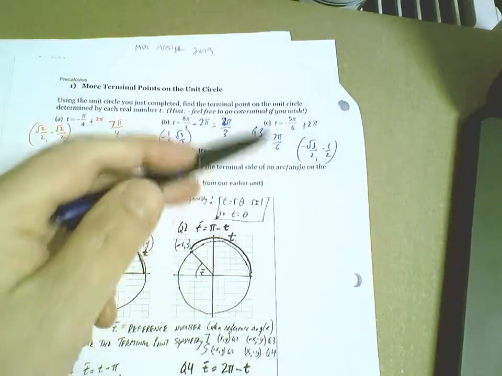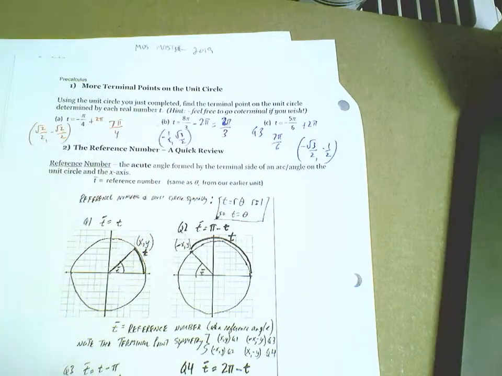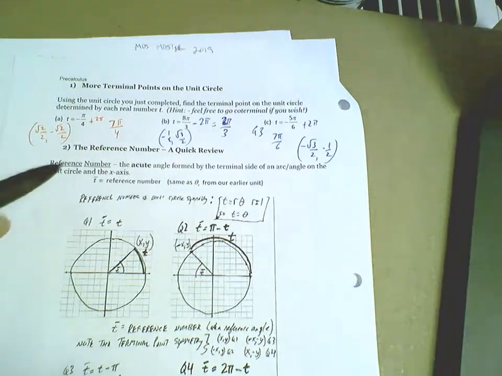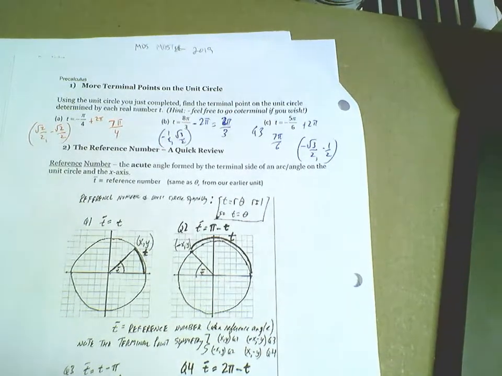And again, if we know the terminal point associated with negative 5 pi over 6, we know the trigonometric ratios associated with negative 5 pi over 6. The next thing we're going to cover is the concept of a reference number.